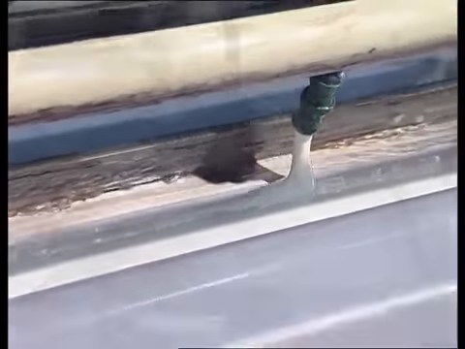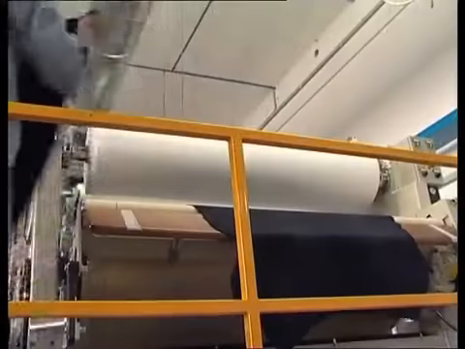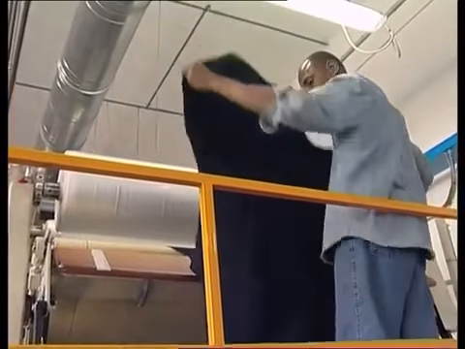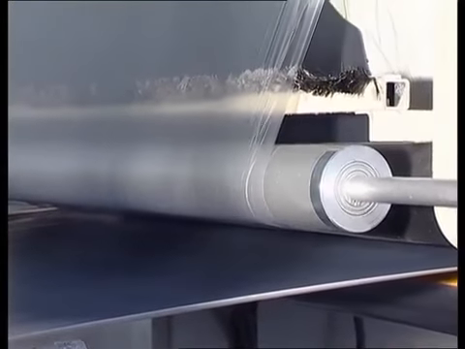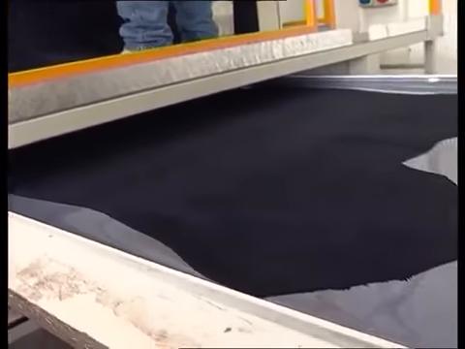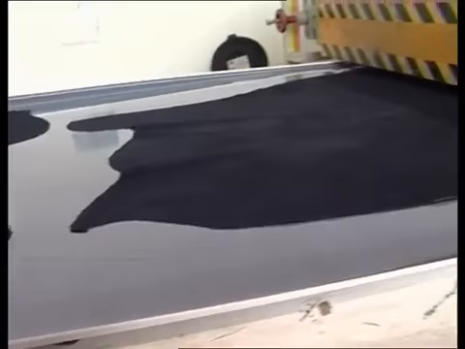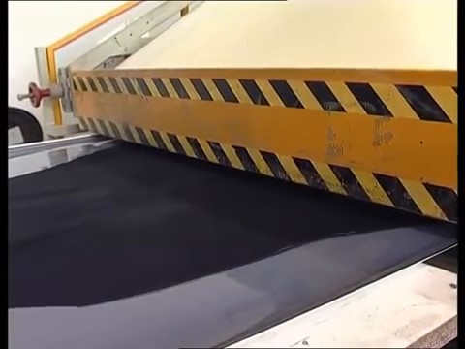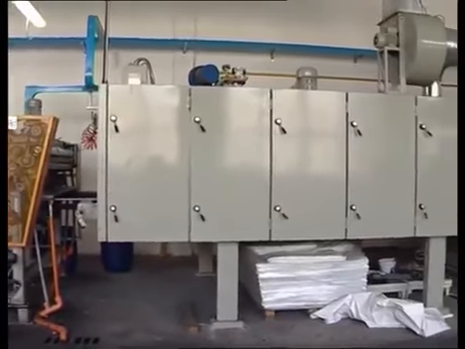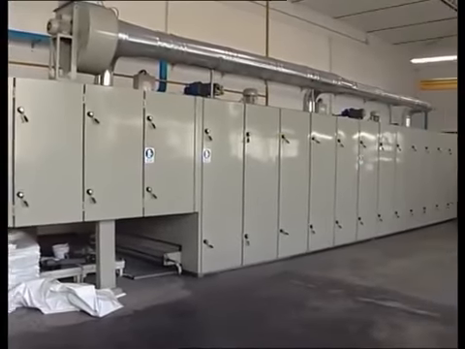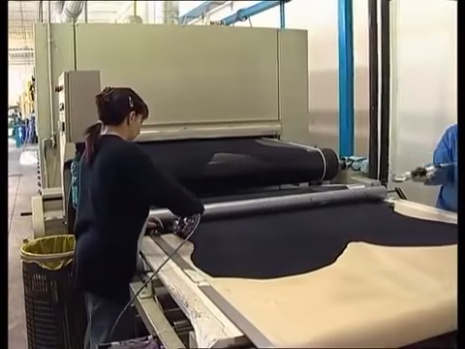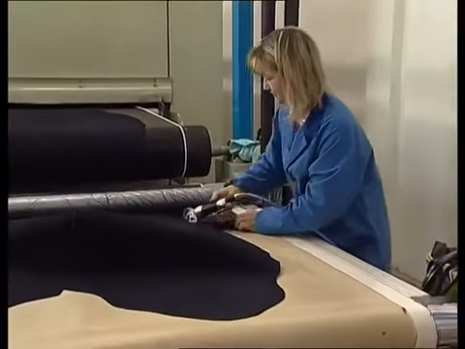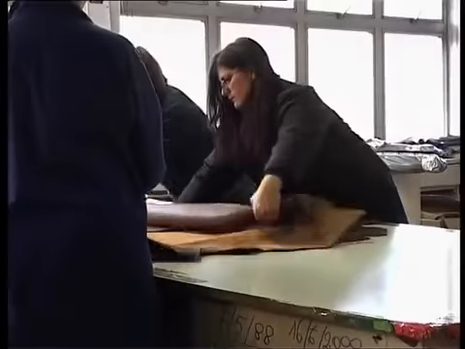An adhesive is applied to the film, then the film is pressed on the leather. The finished leather is then removed from the release paper, displaying a perfectly uniform surface.